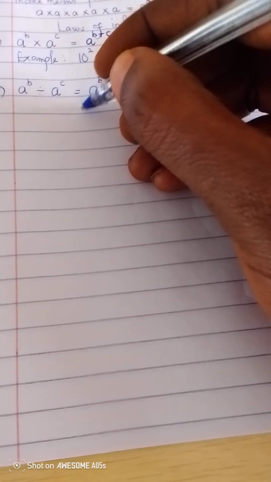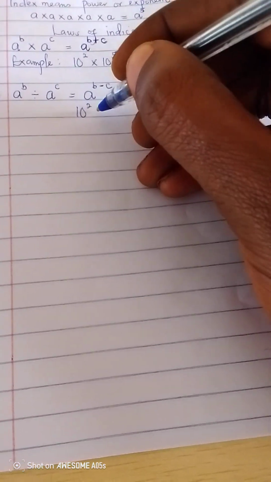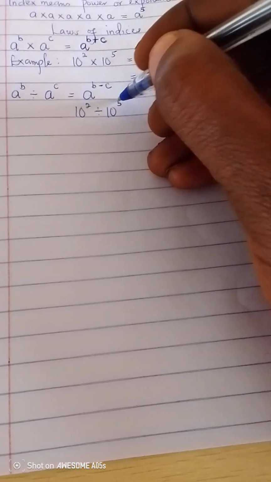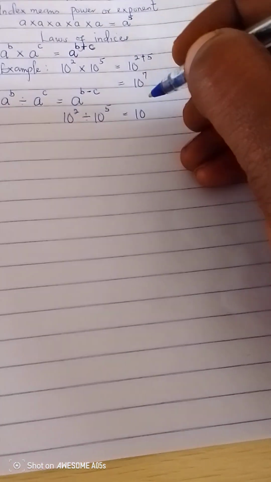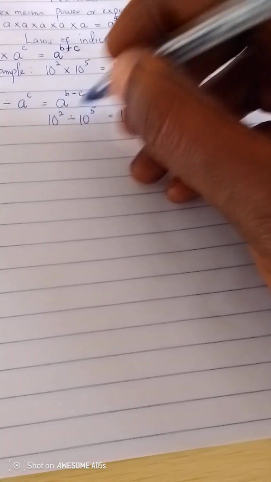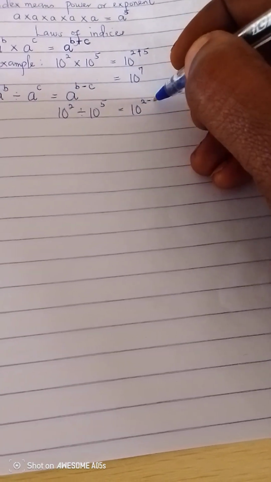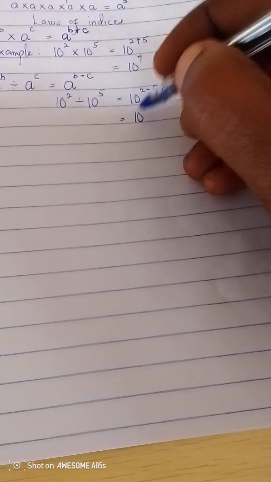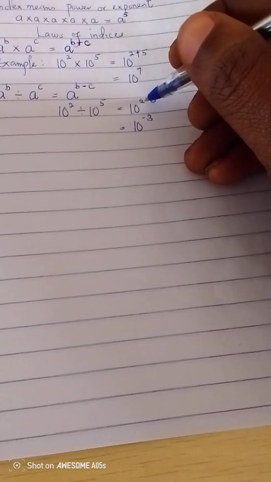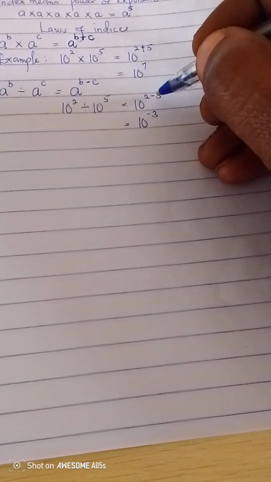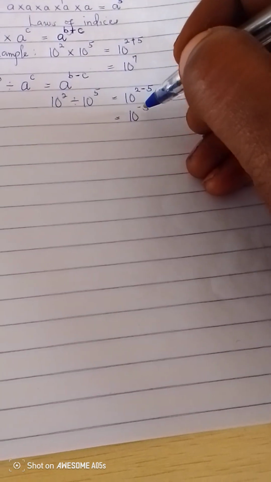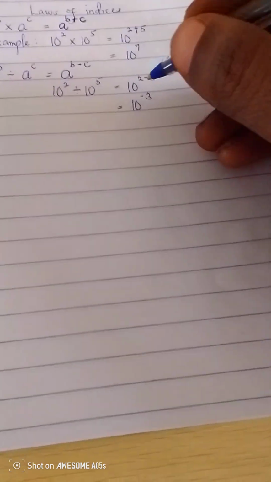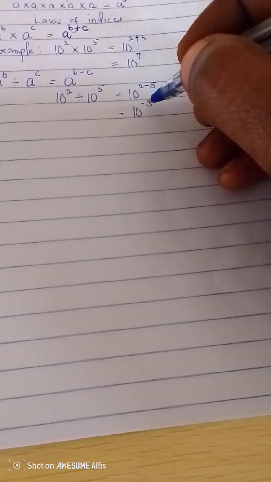If I use the same example, 10 raised to power 2 divided by 10 raised to power 5, they have the same base. So I take one 10, then I have 2, divide means minus 5. So this becomes 10 raised to power minus 3. Look at it, 5 is bigger than 2, so we subtract, but 5 is carrying minus, so that's why it is minus 3, in case you are not using a calculator. So here is 10 raised to power minus 3.